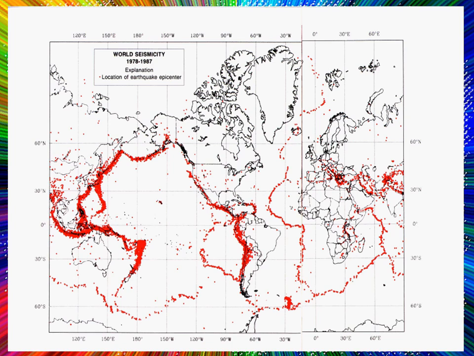If you notice the red dots in this world map, it will tell us the location of earthquake epicenters all over the world.